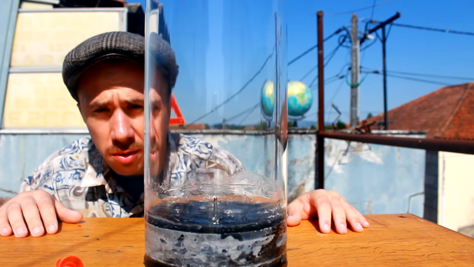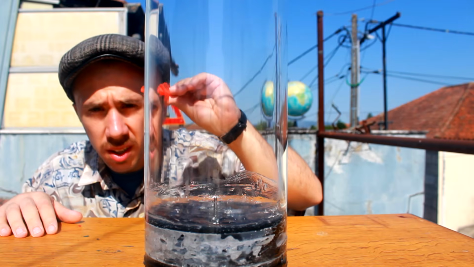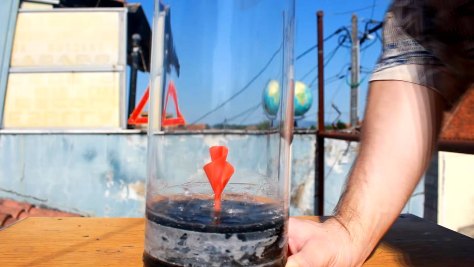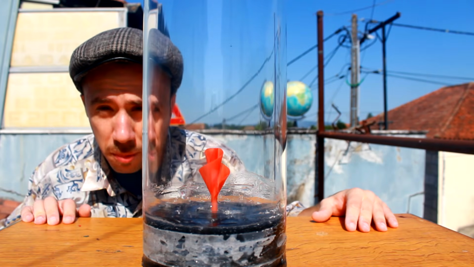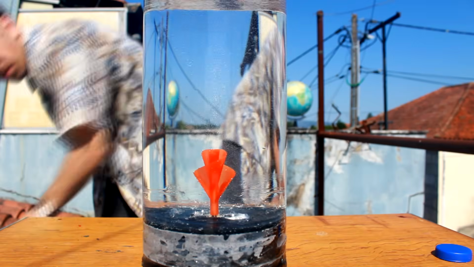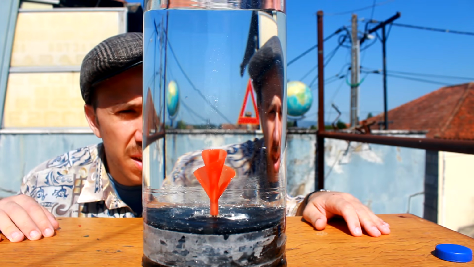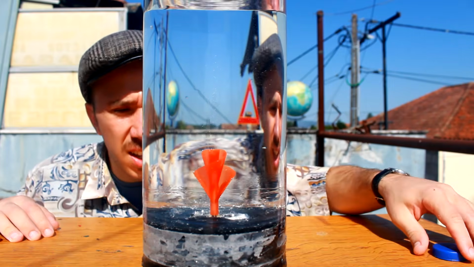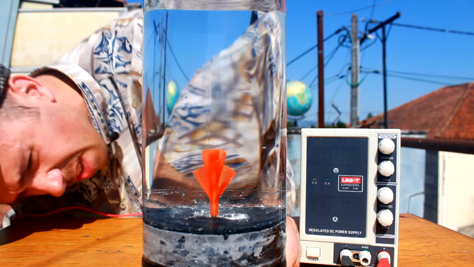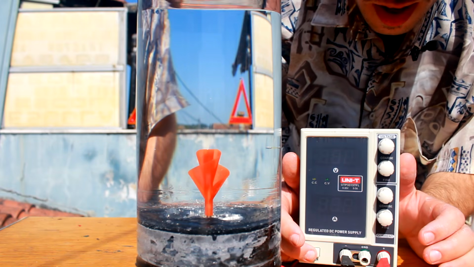Okay guys, we're ready to do some tests. I'll put now the Lily Impeller into the motor shaft. Let's fill it up with water! Doesn't seem to be leaking all that much. I'll connect the power supply now. Let's test it.